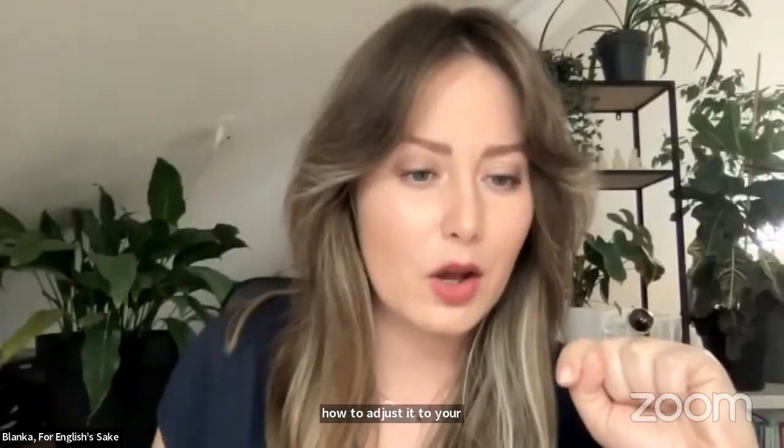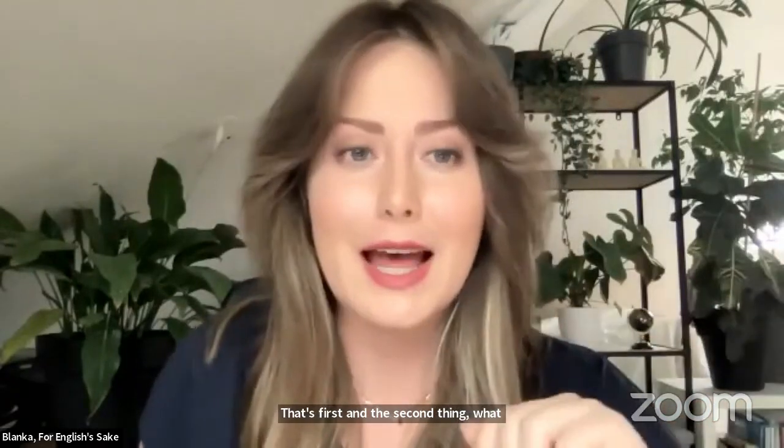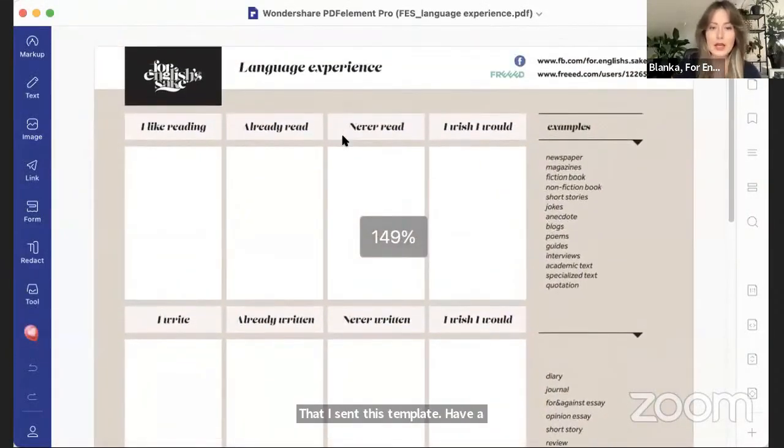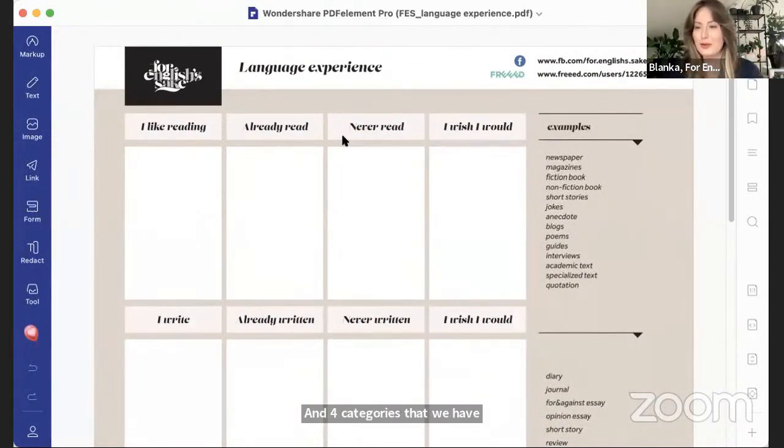And the second thing, what I also do, of course, it doesn't happen at the first session. Sometimes it's like a pre-first-session question that I send, this template. Have a look. There are 4 categories that we have here. As we know, when we feel happy, when we are motivated to learn and we love what we learn, we can point out what you like, for instance, reading in the chosen language, what you already read so far, never done, and your dreams and desires.